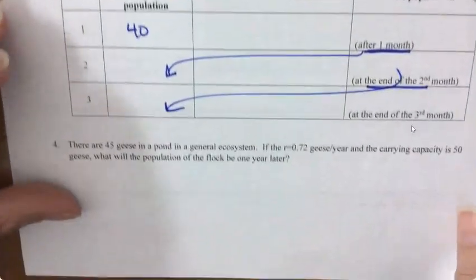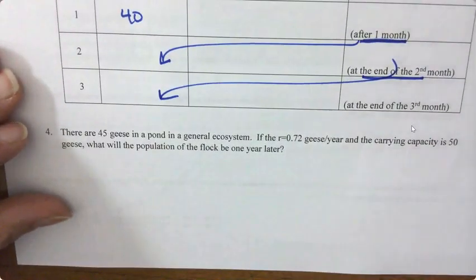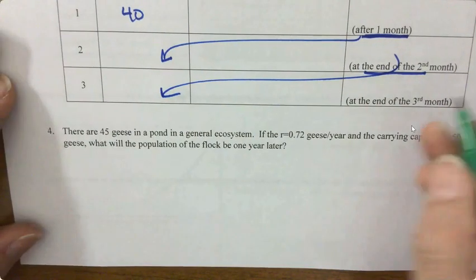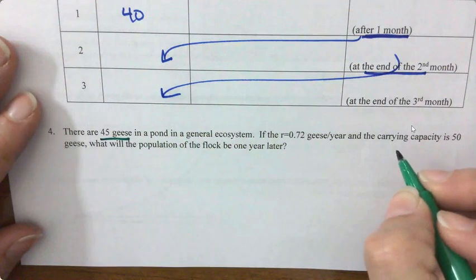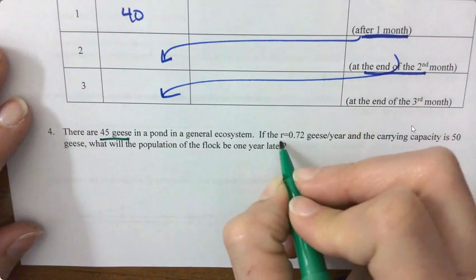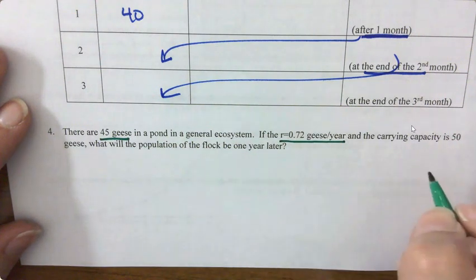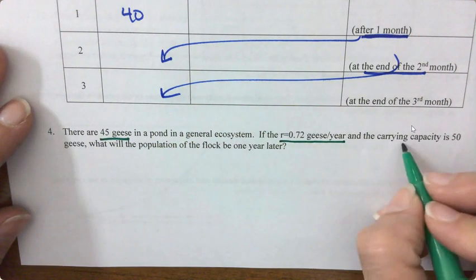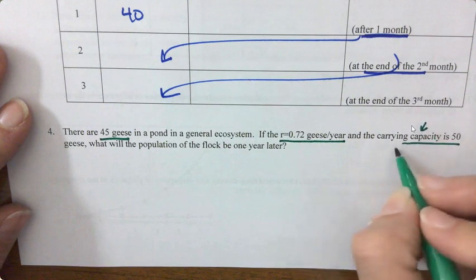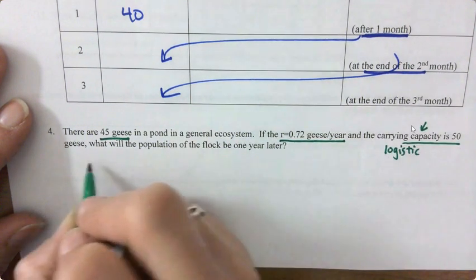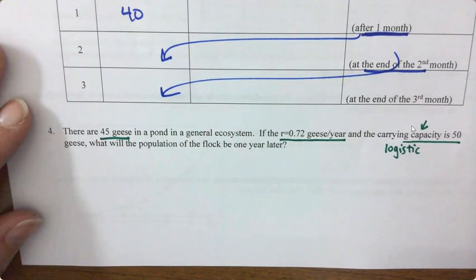Let's do 4 as an example as well to round things out, because 4 is a different type of problem. So let's look at 4. There are 45 geese in a population in a general ecosystem. If R equals 0.72 geese per year, so they already gave you R max, you didn't have to calculate it, which is kind of nice. And the carrying capacity is 50. So if they say carrying capacity, we know we're looking at the logistic growth model. What will the population of the flock be 1 year later?